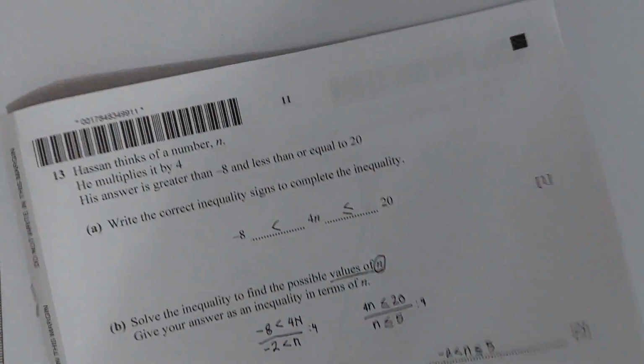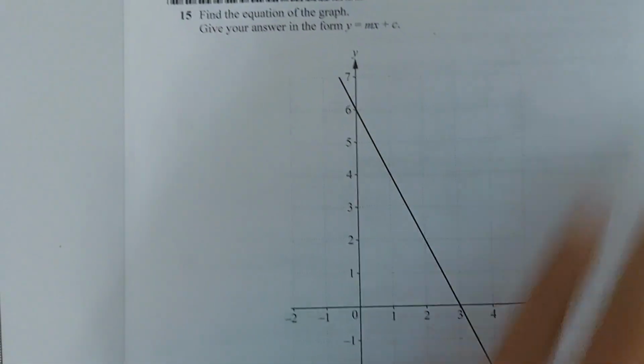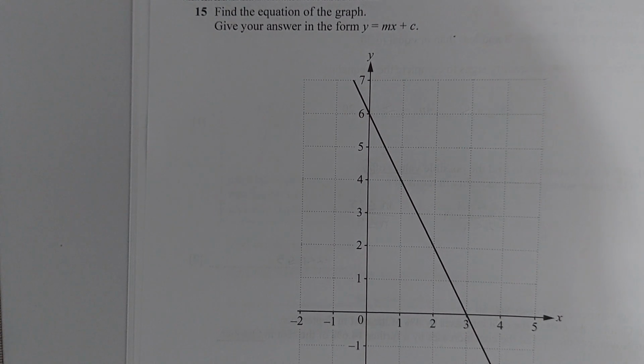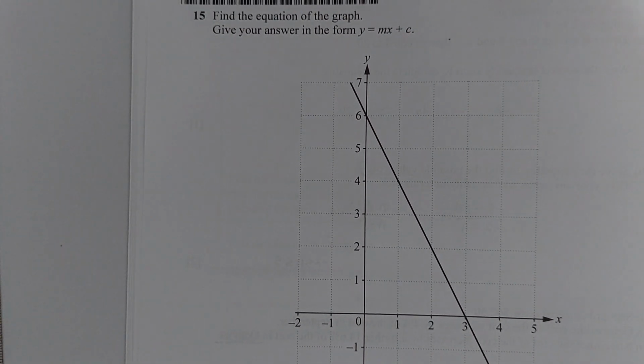$74.49. Okay, so we go to the next one. This one, again, there's a graph here. We check it. The question: find the equation of the graph. Give your answer in the form y = mx + c.